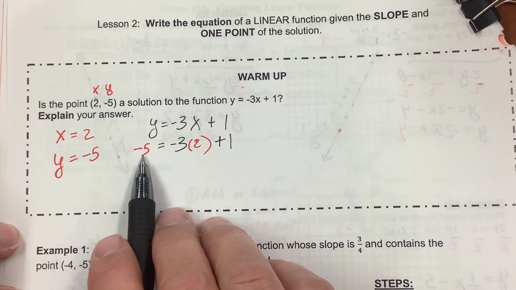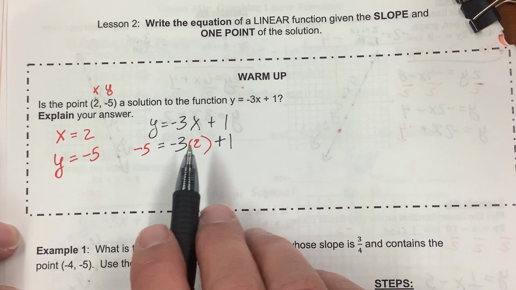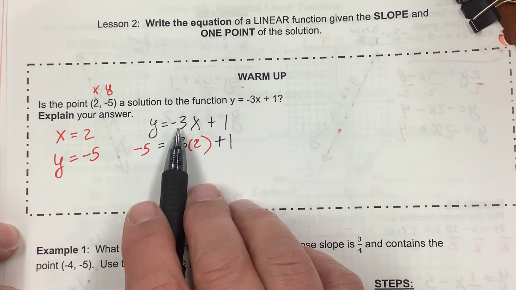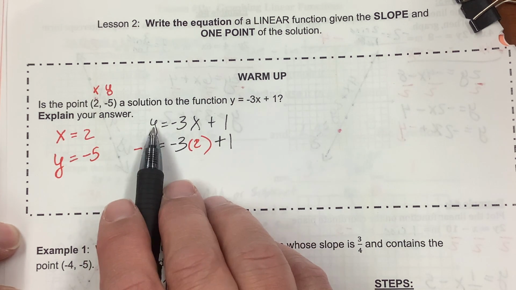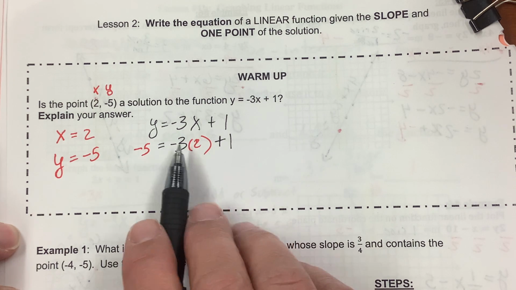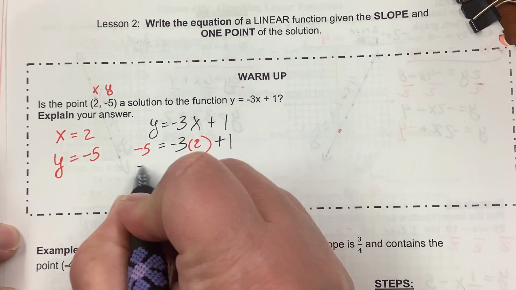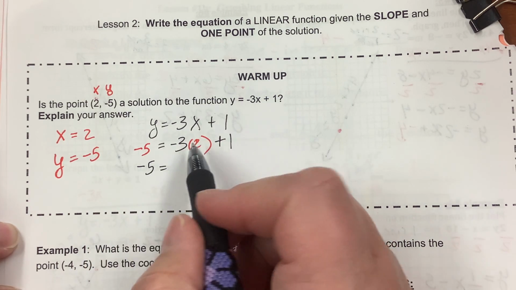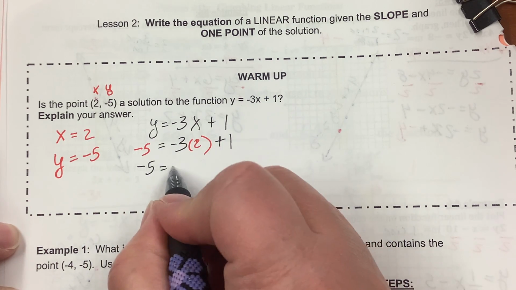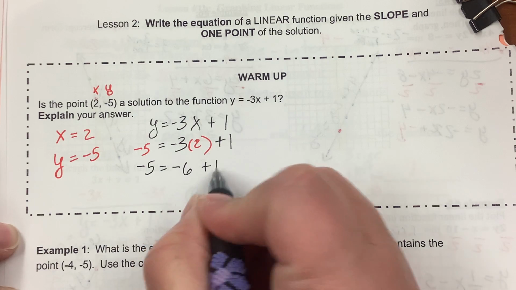So there's no parentheses here. There are parentheses there. That's because there's a coefficient of x and there's no coefficient of y. And you multiply the coefficient of x times whatever the value is. So this -5 is not changing, but -3 times 2 is -6 plus 1.